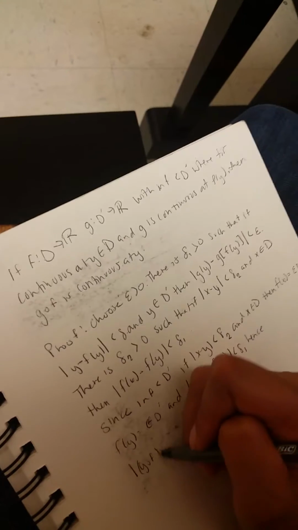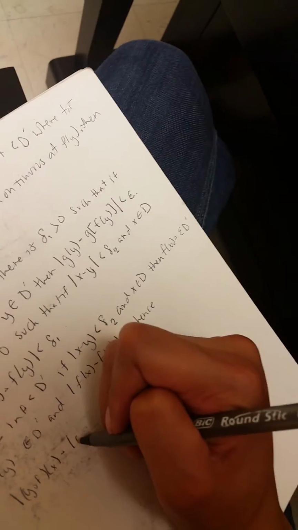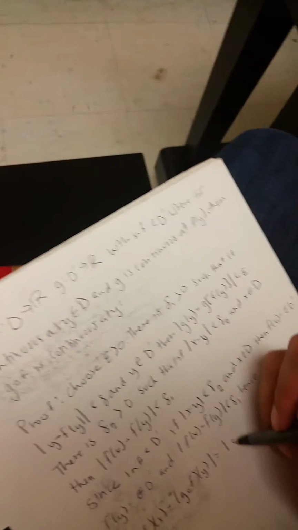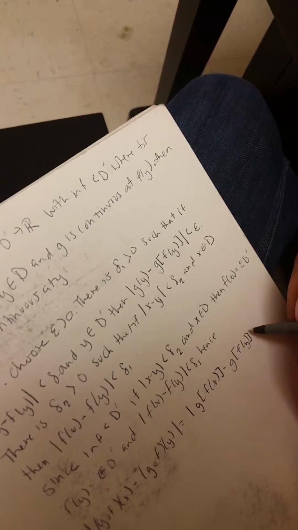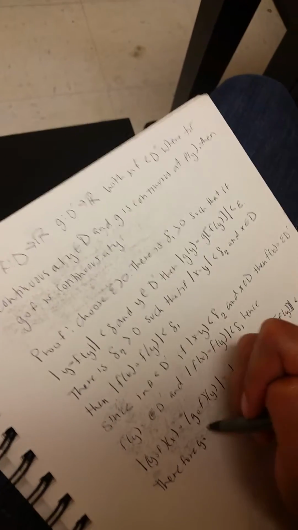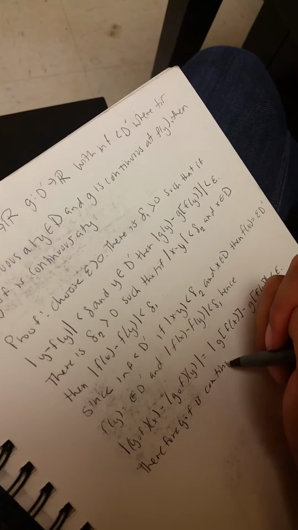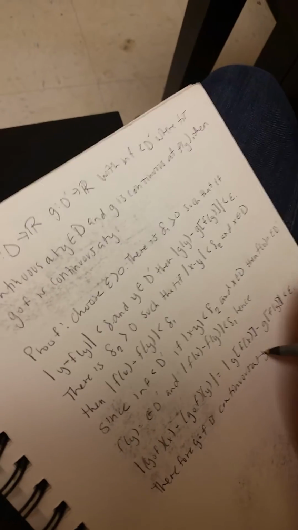Hence, the absolute value of g of f of x minus g of f of y is less than epsilon, and therefore g of f is continuous at y. I hope this helped you. Yeah, have a good day.